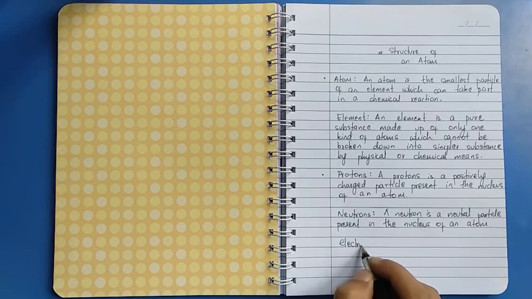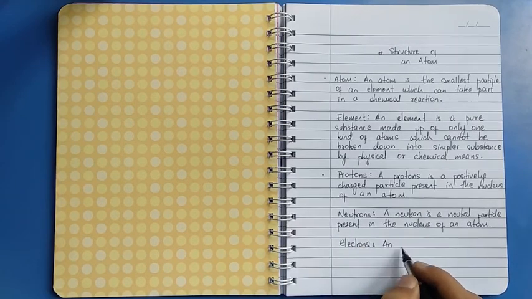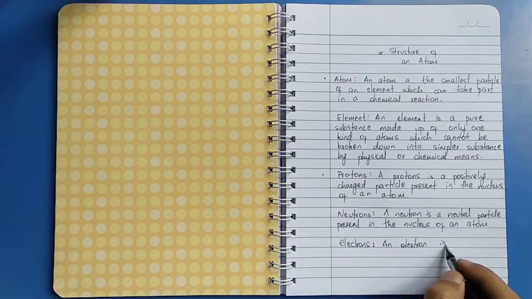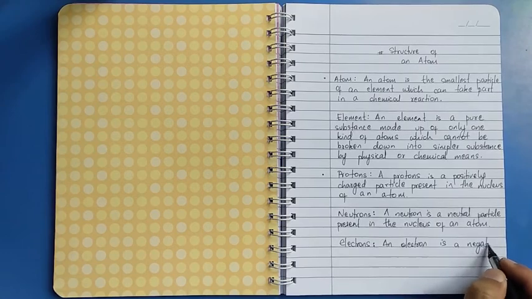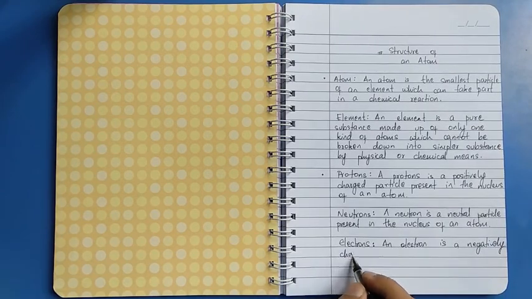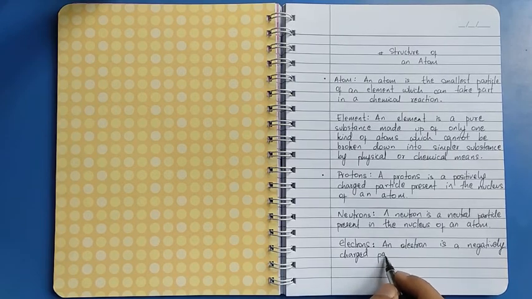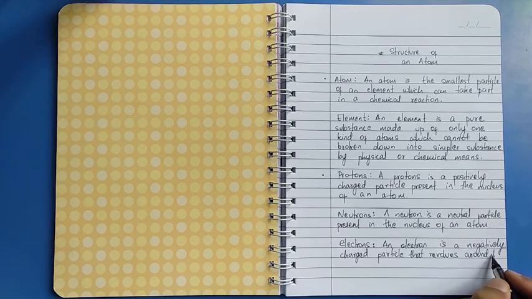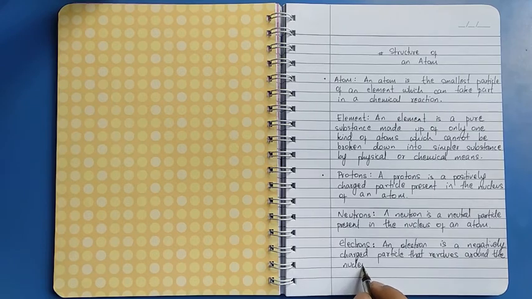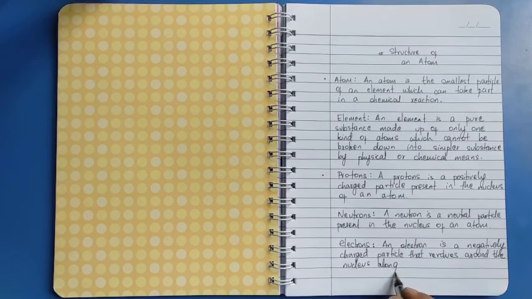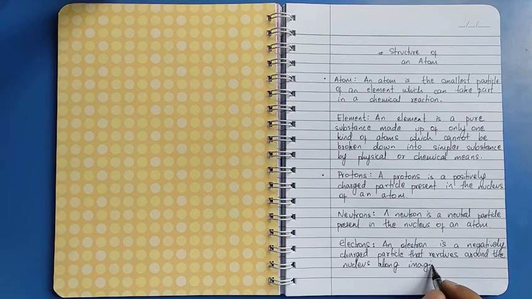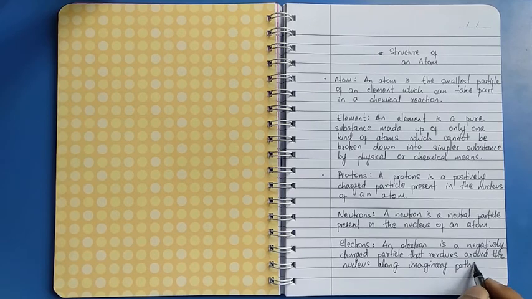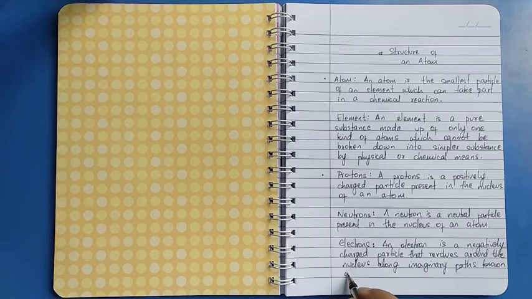Then we have electrons. An electron is a negatively charged particle that revolves around the nucleus along imaginary paths known as shells or orbits.